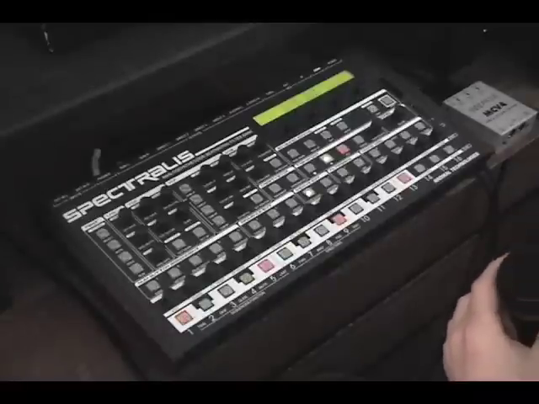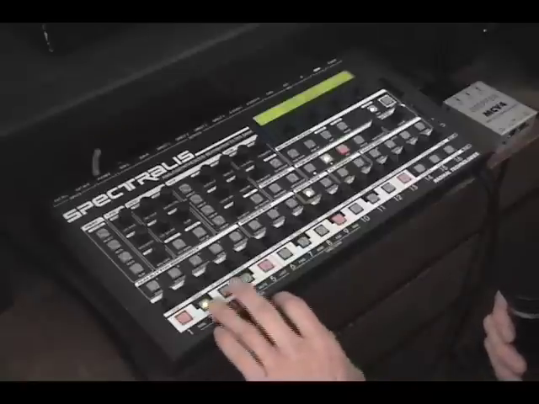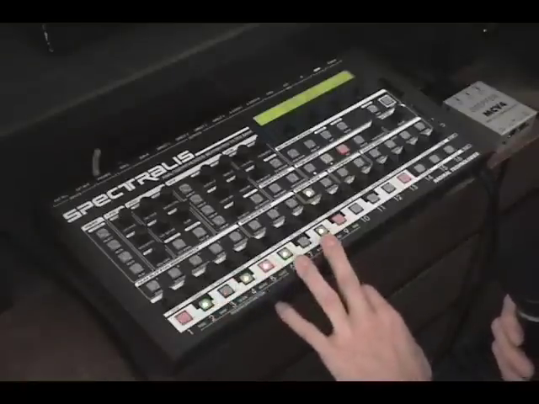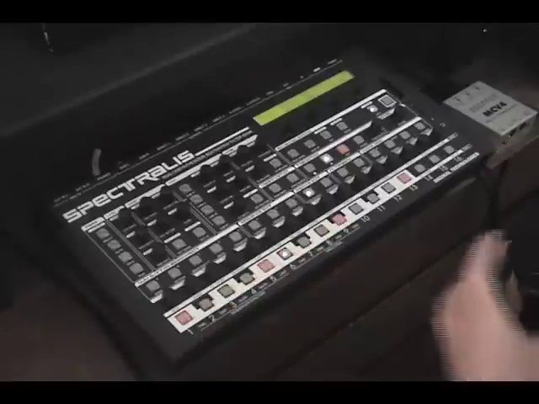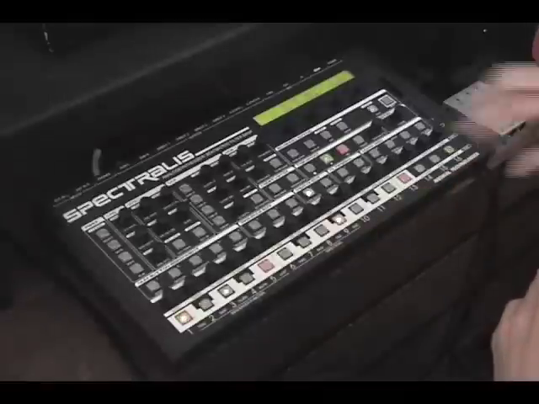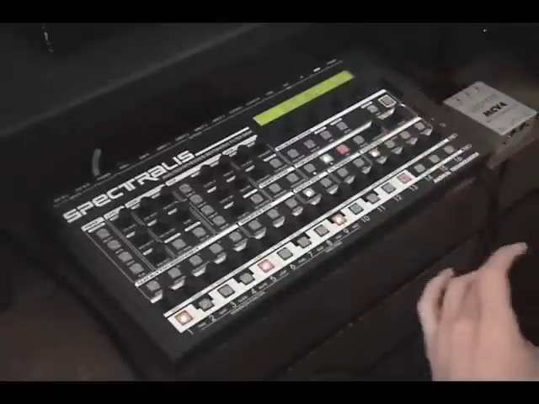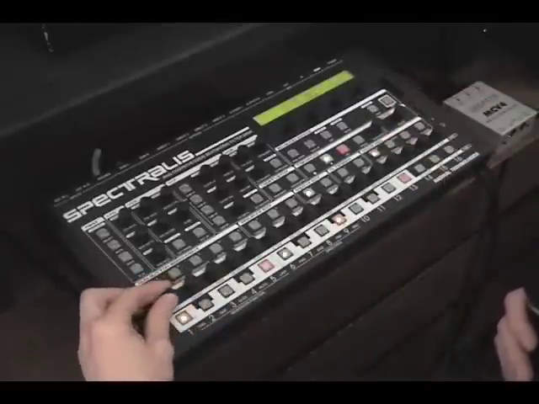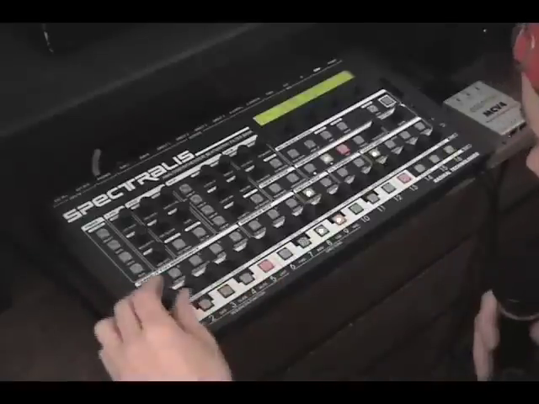One other thing we can do with the beat matrix, as in any other track when you're in Spectralis, is the mixing desk. For any of these tracks, you can adjust volume, panning, and effects send. So let's go to volume, turn the volume for the kick down, to really fine-tune your mix.